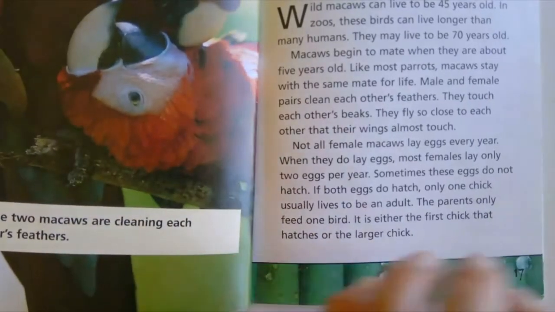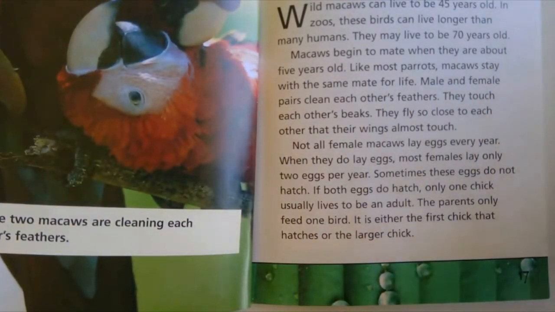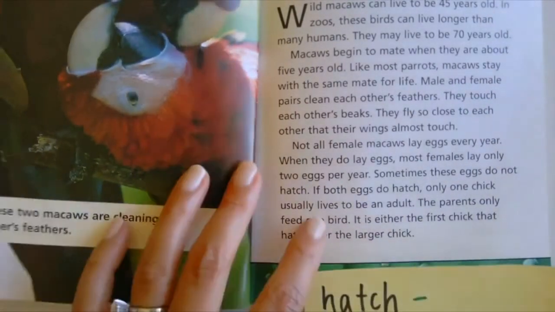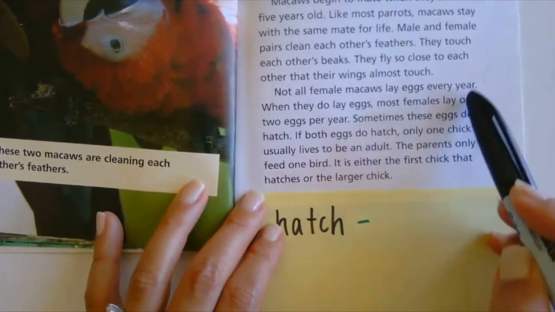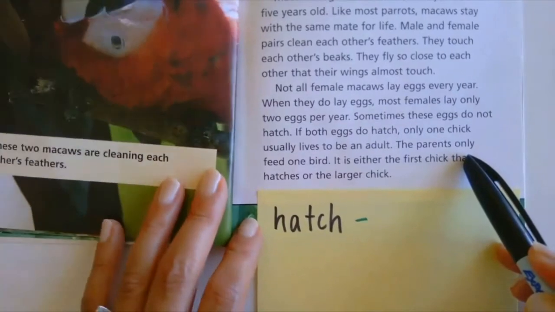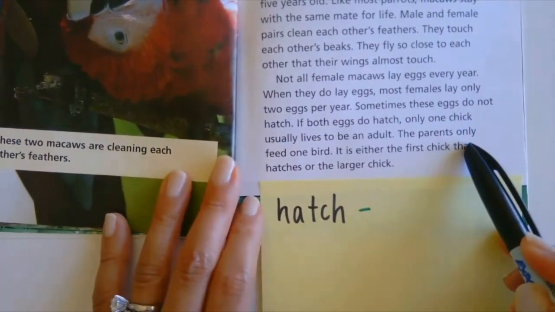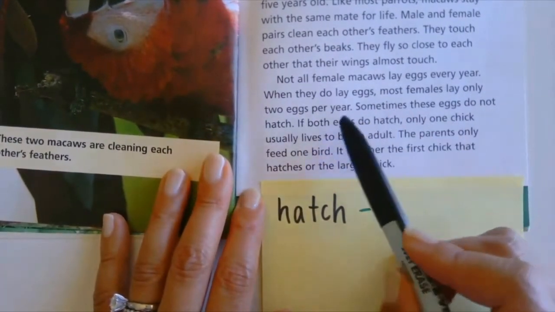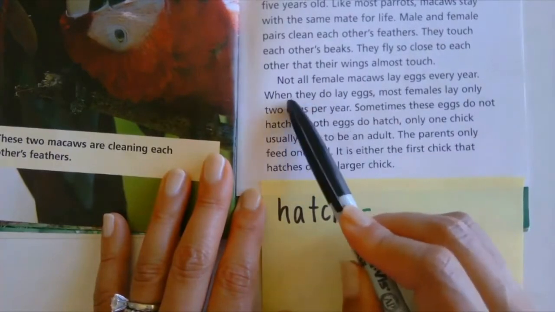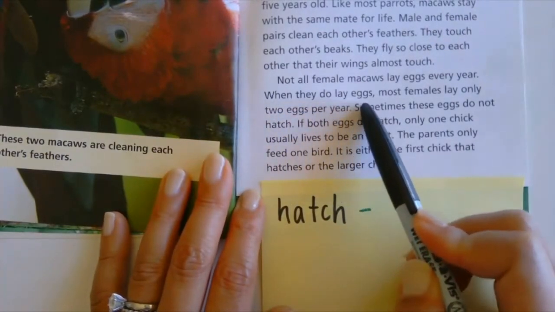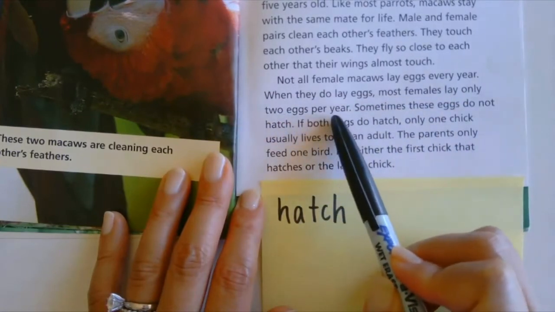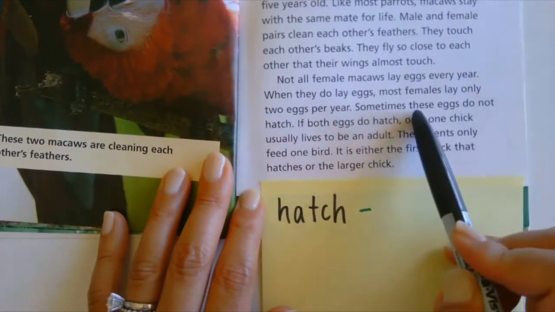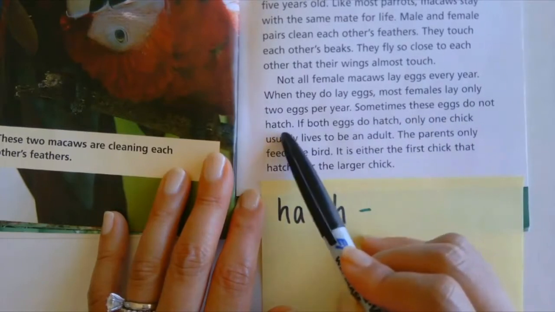Well, here's a word that I am not so sure what it means. I'm going to take a closer look here. The word hatch. And it's mentioned in this paragraph. So I'm going to go back and do some close reading on this word. When they do lay eggs, most females lay only 2 eggs per year. Sometimes these eggs do not hatch.